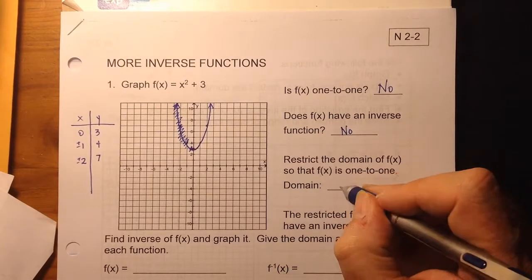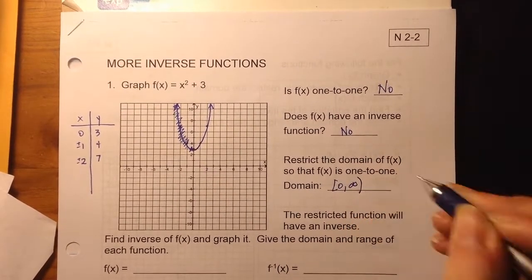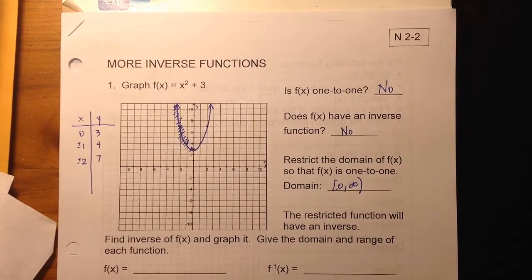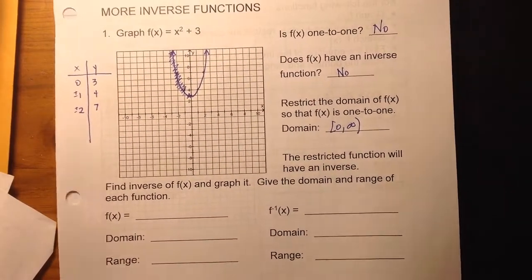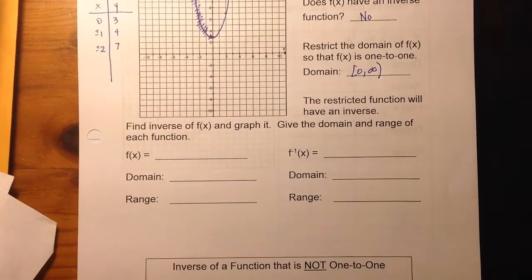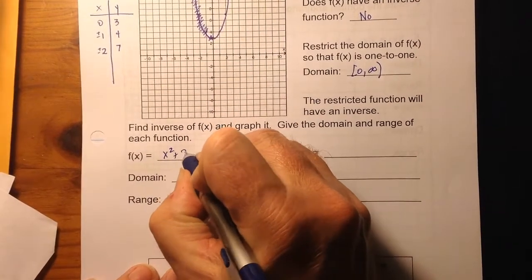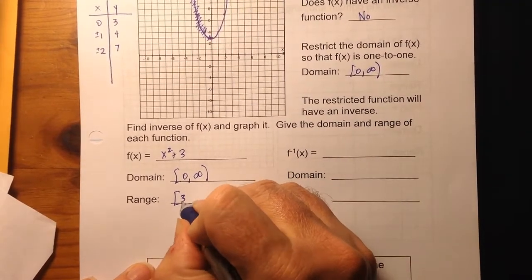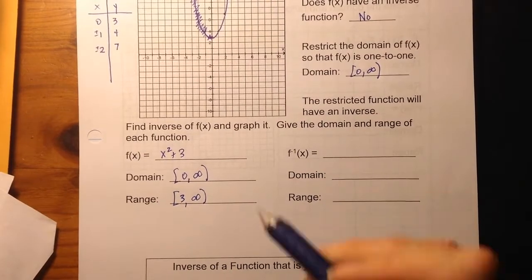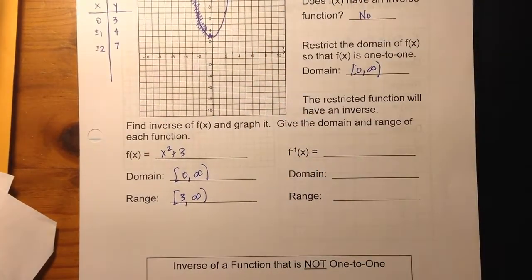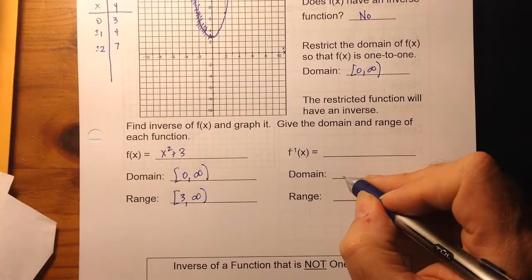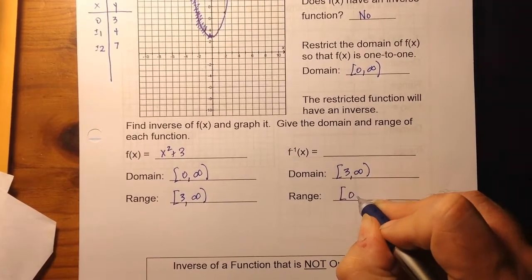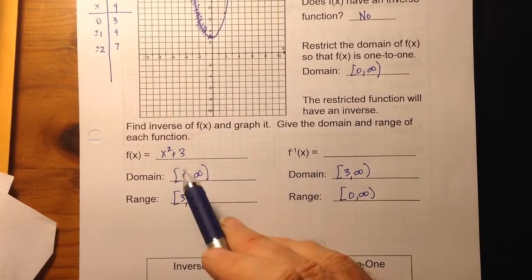And so my domain, I'm going to start at 0. I am going to include 0, and I'm going to go to infinity here. And now that is one-to-one since I artificially restricted the domain. Okay? So now I can find the inverse. Find the inverse of f of x and graph it, give the domain and range of each function. So my original is x squared plus 3 with the restricted domain of 0 to infinity, and my range starts at 3 and goes to infinity. My range starts at 3 and goes up forever. So it should be that the inverse, the domain, will be from 3 to infinity. The range will be from 0 to infinity, just flipping my domain and range from the regular one.